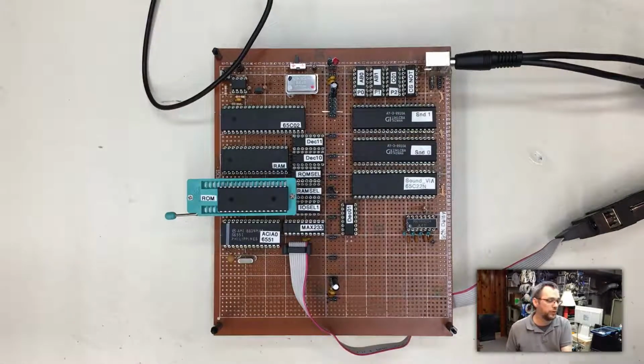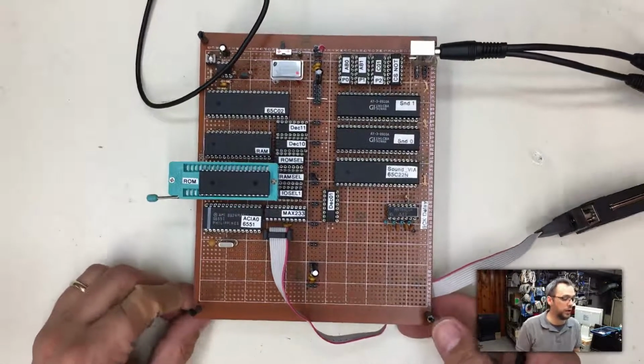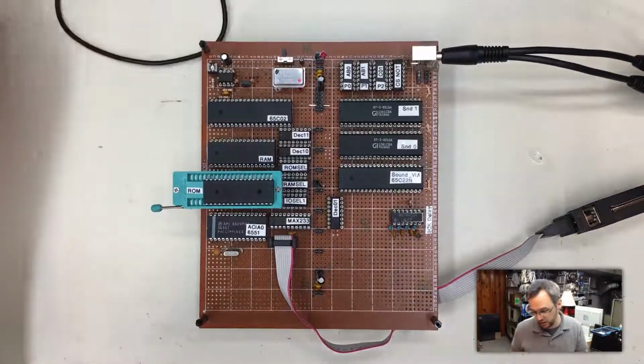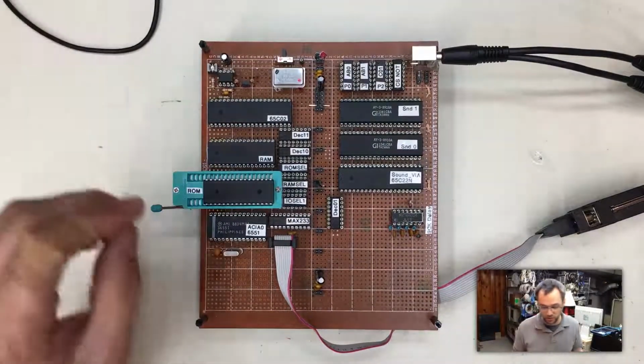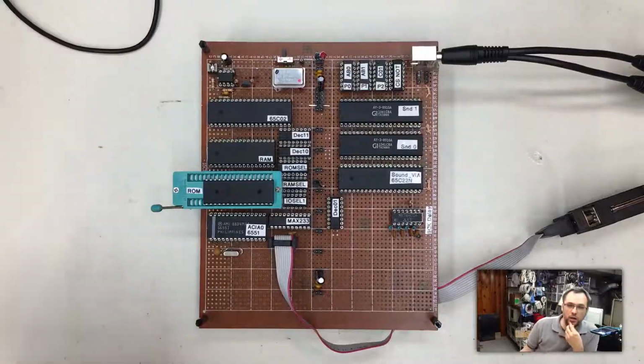So what other changes have we done? That's the hardware, or the cosmetic changes. Let's take a look at some of the software changes, or really talk about them. I made some changes to the monitor program, specifically the subroutine that determines if a character has been typed into the console as a hexadecimal character or not, basically. It was really inefficient and kind of funky.